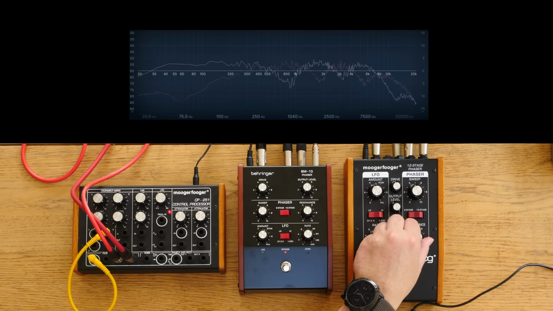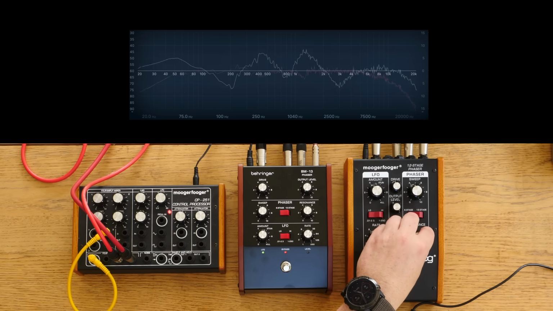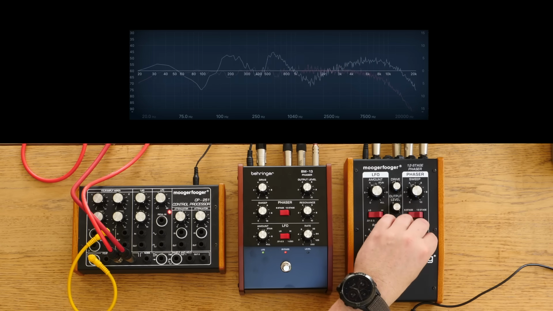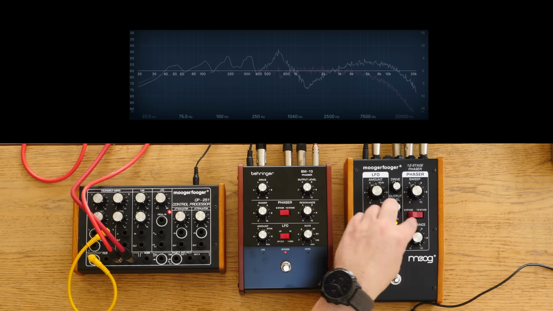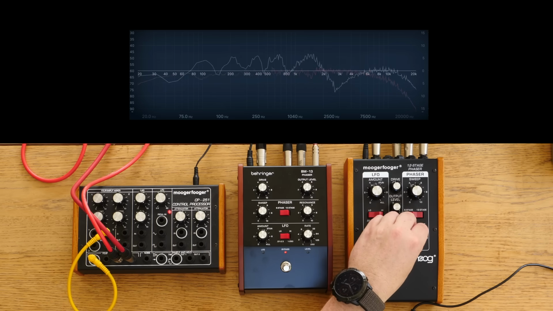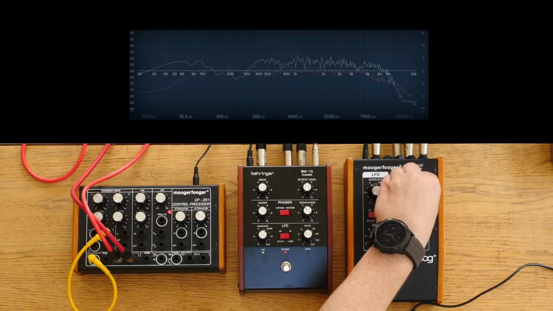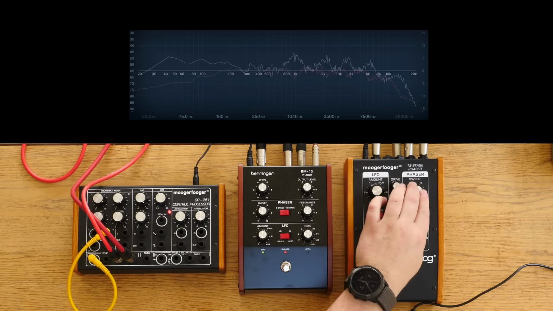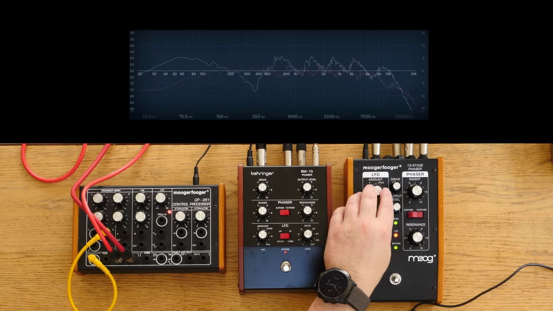And this peaks up those peaks basically. There we go. That gives you that real phasery sound. Get a more complex sound with the 12 stage. So you can hear this is changing the frequency of where we're listening to effectively.